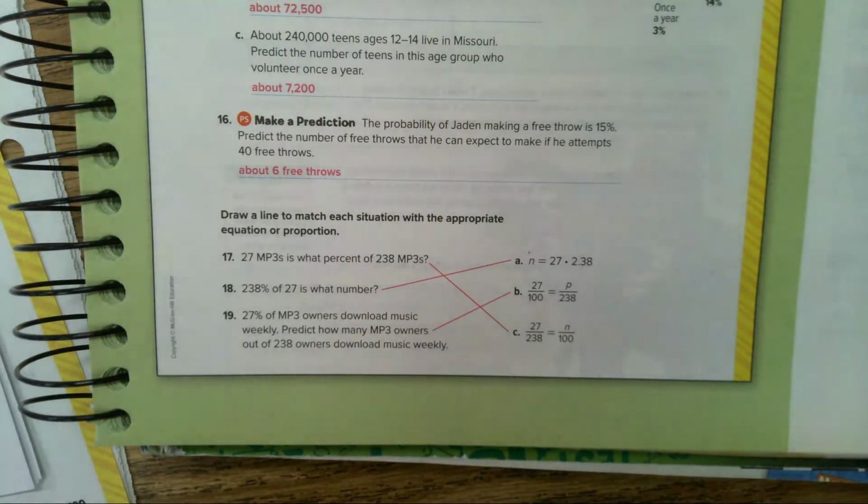All right, now we're ready to go to our next lesson. The new lesson we're going to do today is lesson 2, biased and unbiased. We're going to look at sample populations and biased and unbiased. Page 801.